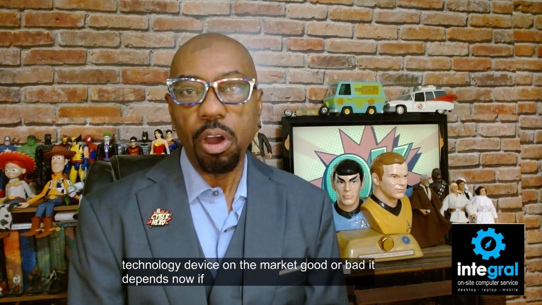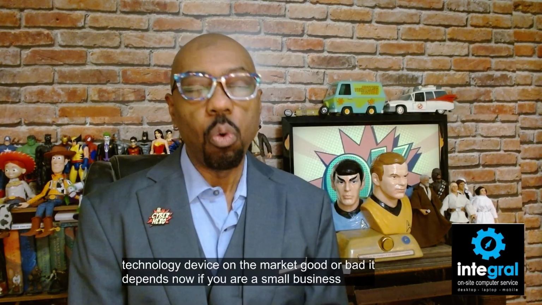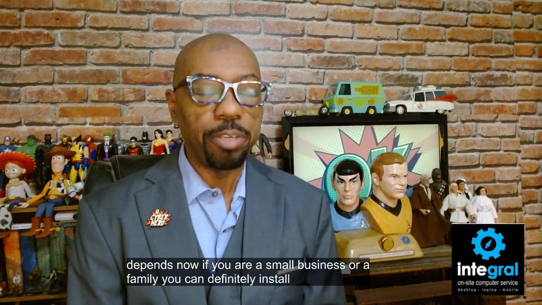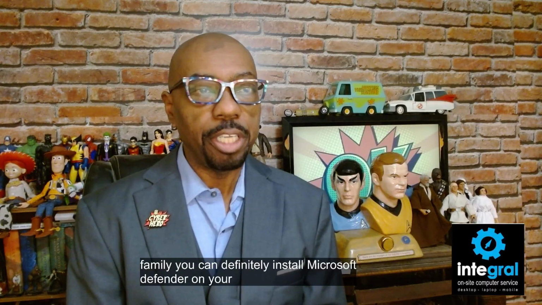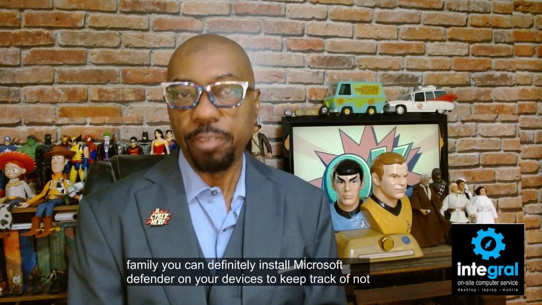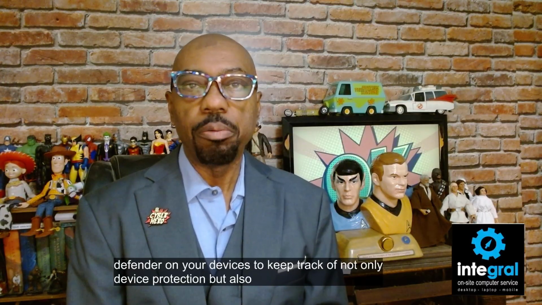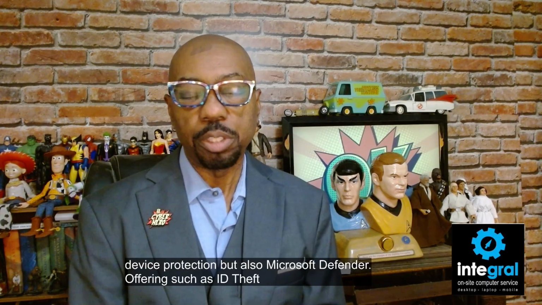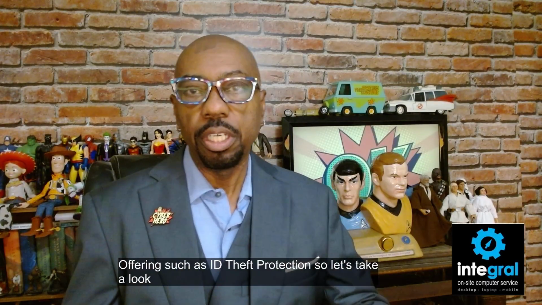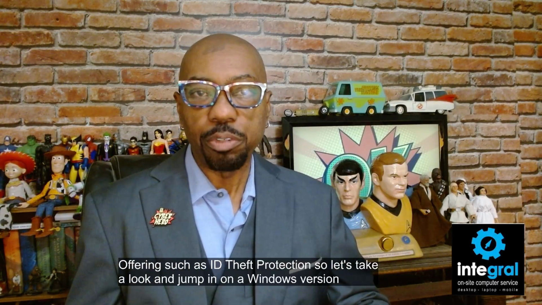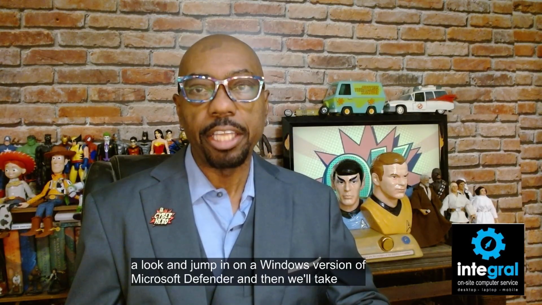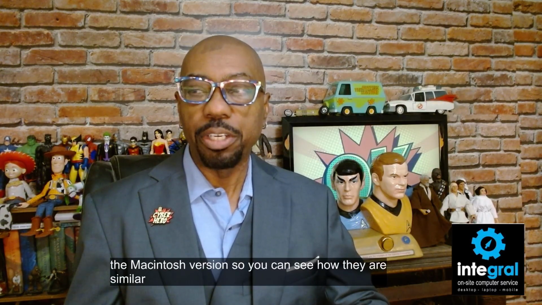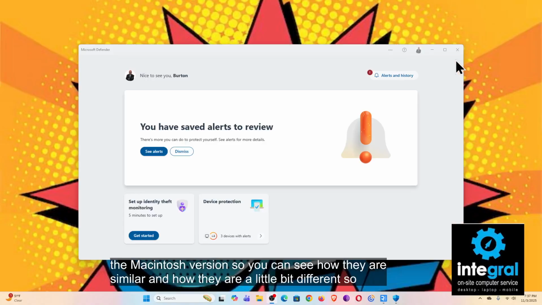Now, if you are a small business or a family, you can definitely install Microsoft Defender on your devices to keep track of not only device protection, but Microsoft Defender also offers things such as ID theft protection. So let's jump in on a Windows version of Microsoft Defender, and then we'll look at the Macintosh version so you can see how they are similar and how they are a little bit different. So here's our main screen.